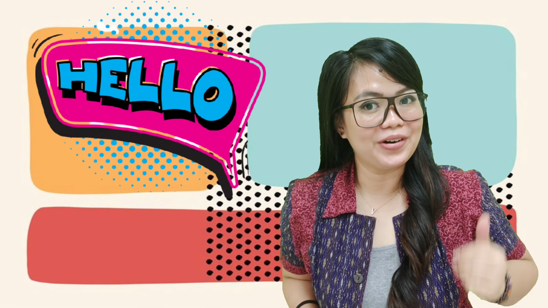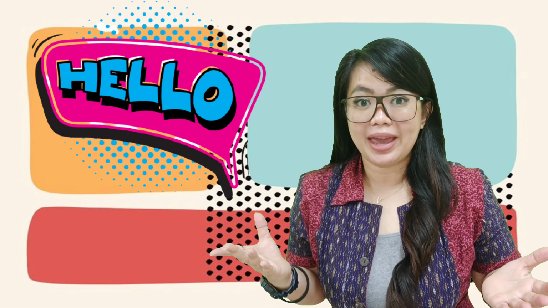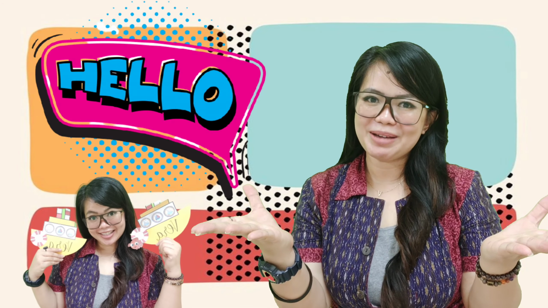Transportation is our theme for this week. So we are going to make a rocking ship.